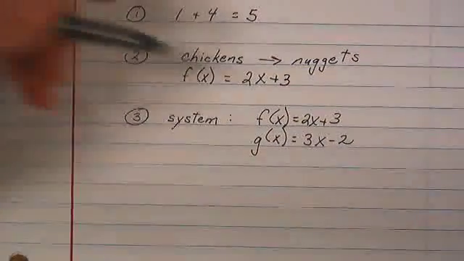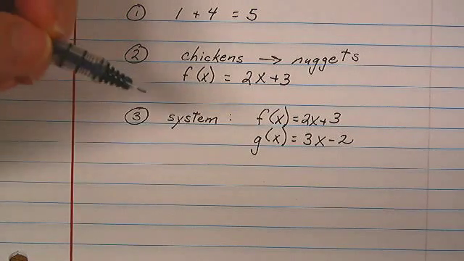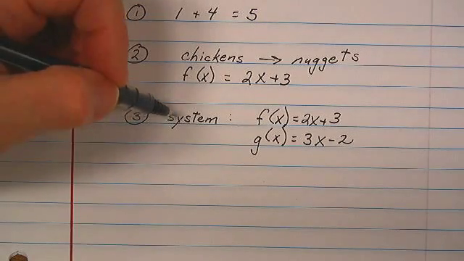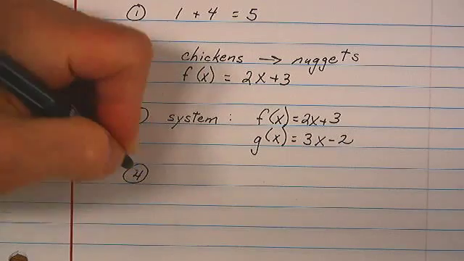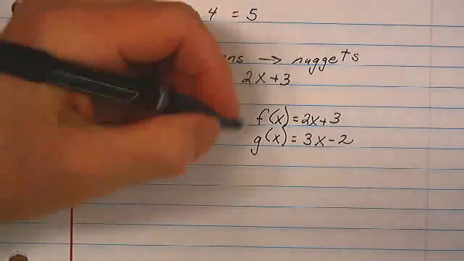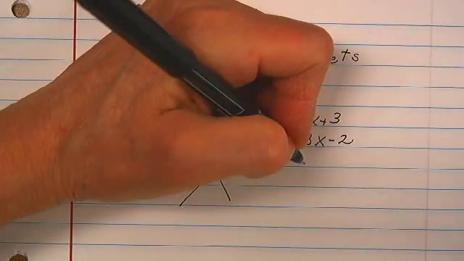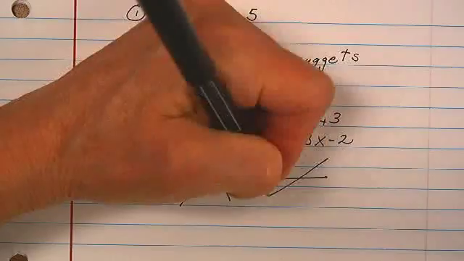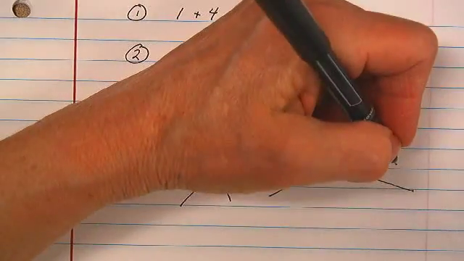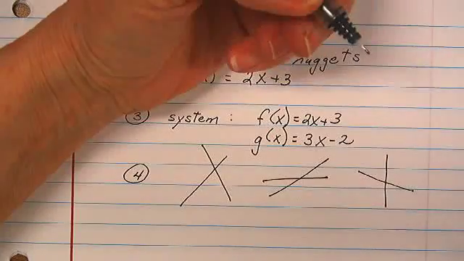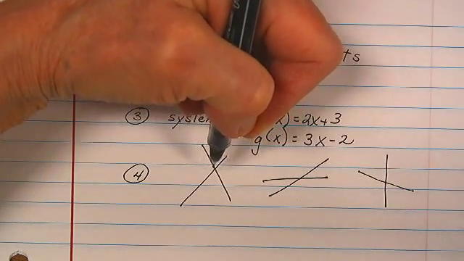When we are working with systems, we are asking, do these lines intersect? We know from our earlier studies that the lines may intersect in a graph that could look like this, or like that, or I suppose even like that. There is only going to be one point of intersection.